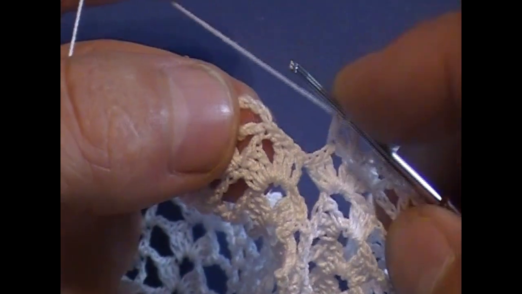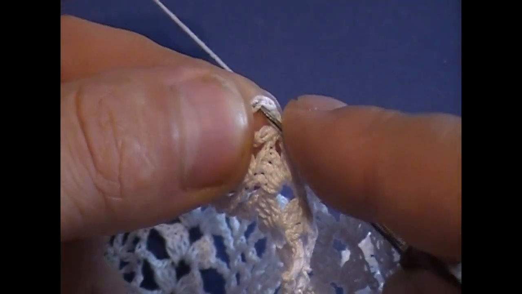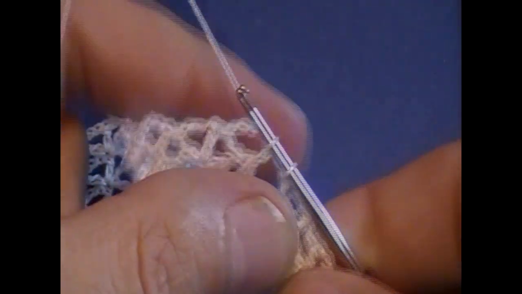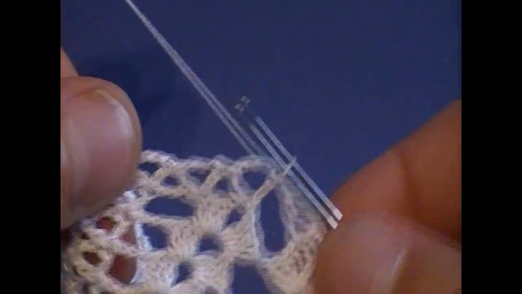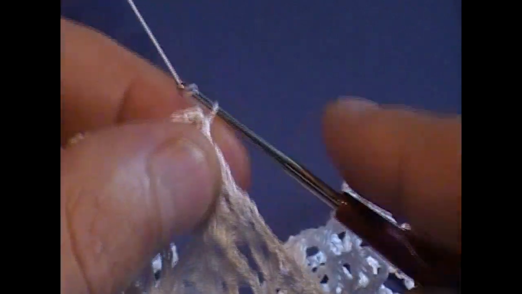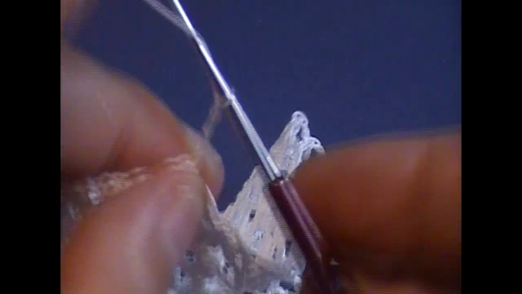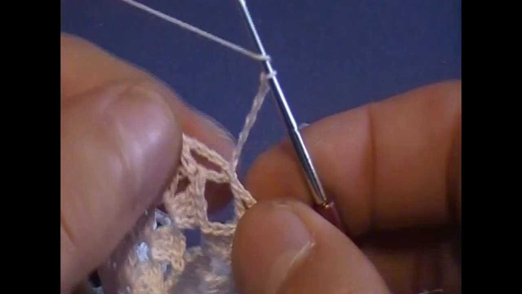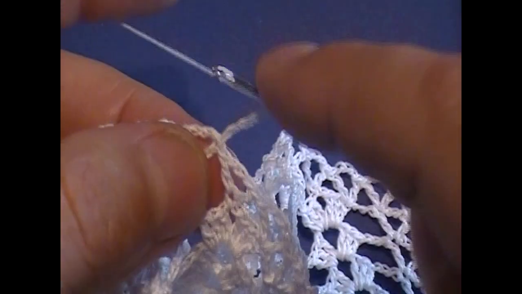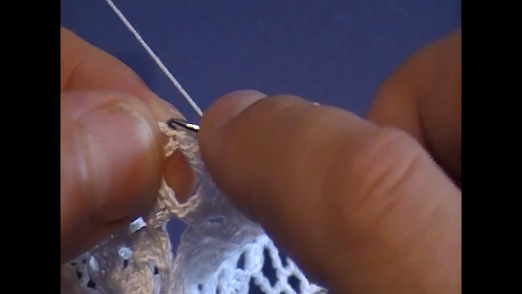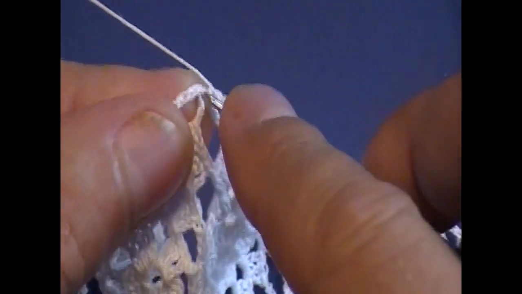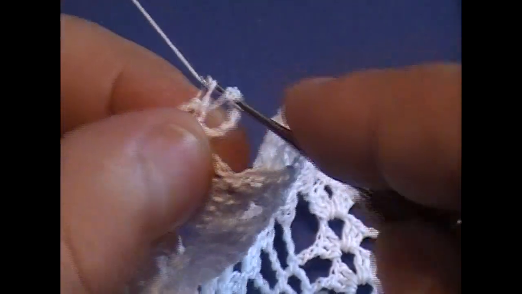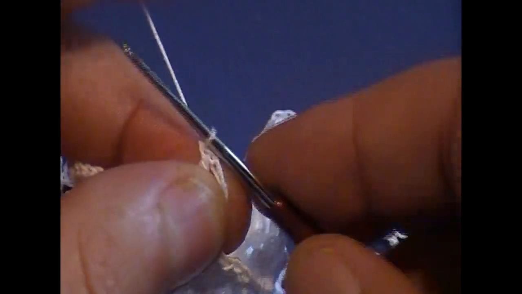And now we will slip stitch into the third chain. Like that. Okay, we will start round number 20, chain 6, and we work a double crochet into the same chain that we slip stitched in. Like that.